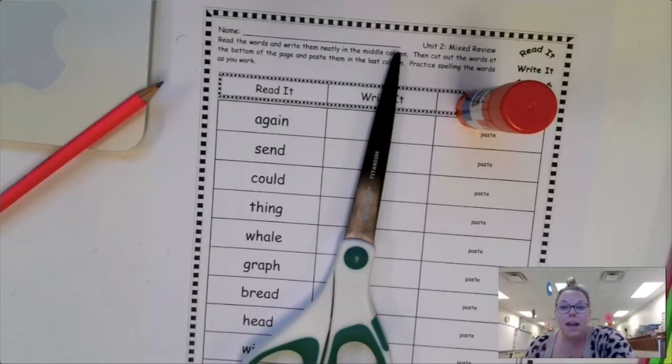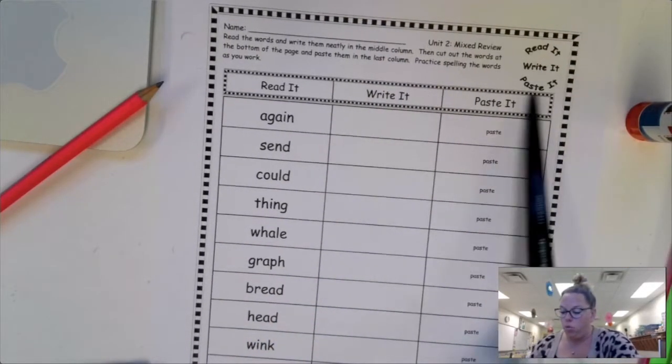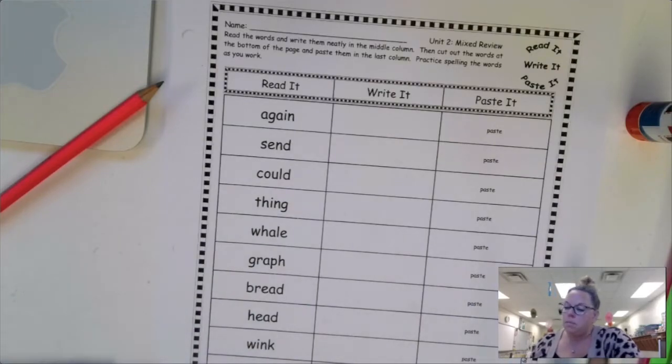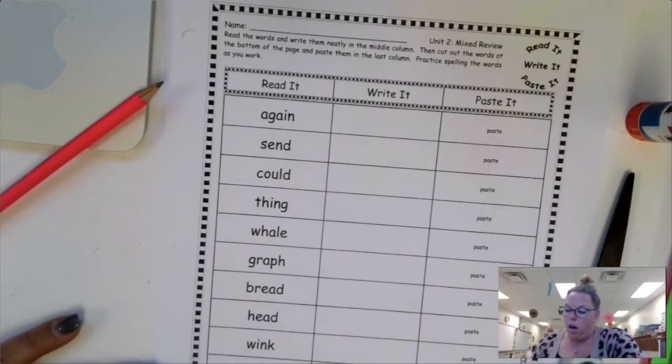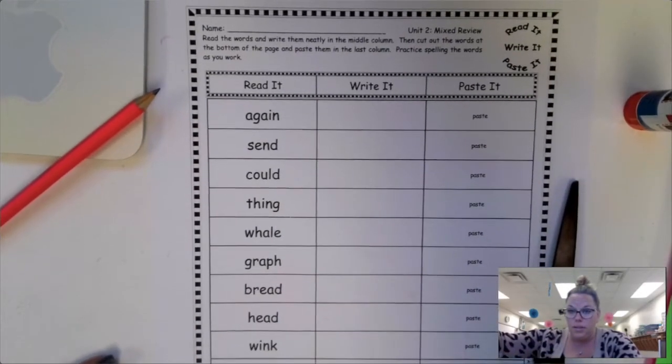Hi, first grade. Today, for our Read It, Write It, Paste It, we actually are working on a Unit 2 mixed review. So what this means is that we are looking at words that we've seen before. And this is a good review for us because sometimes when we're done with words and we're done with different phonics ideas that we're working on, it's like you learned it and then now you kind of just lose it. But we don't want to lose it. We don't want to lose these words. These are important words for us to be able to remember and to be able to spell and to be able to write out.